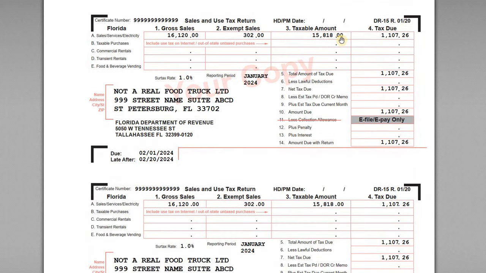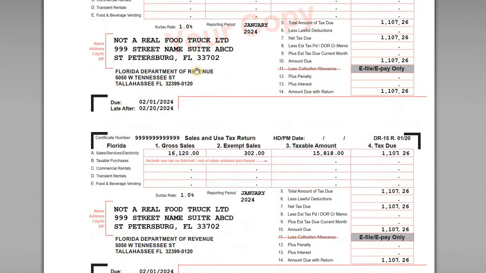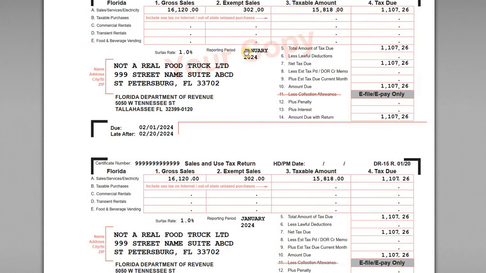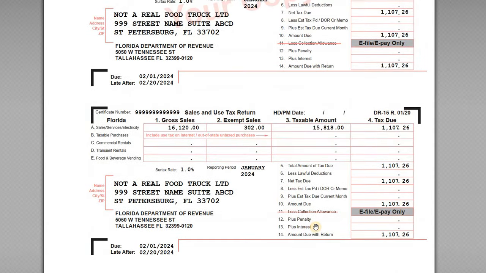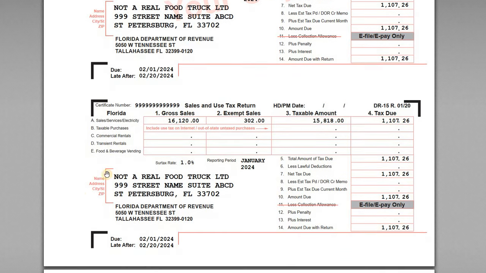The paper version basically doubles up on the reporting because you have your copy, right? So your voucher. You can see all the information up here on your copy is what we've got down here that's being submitted to Florida. All right, now the form is pretty straightforward, right?